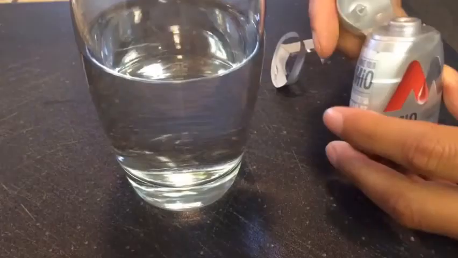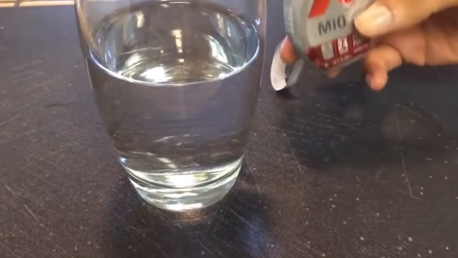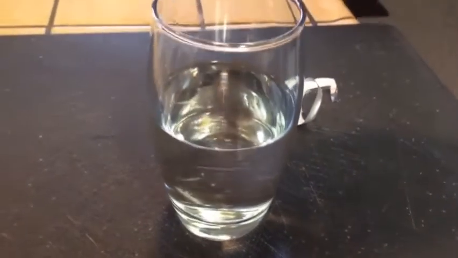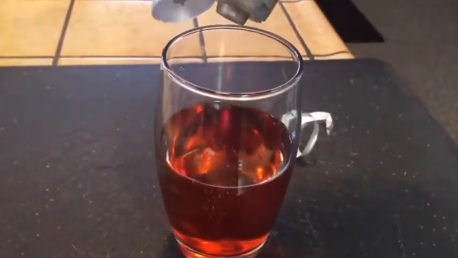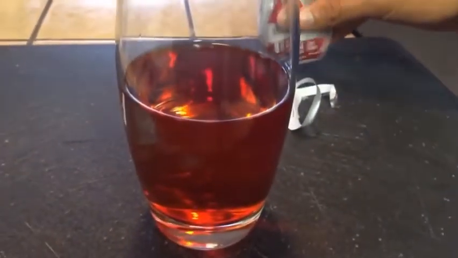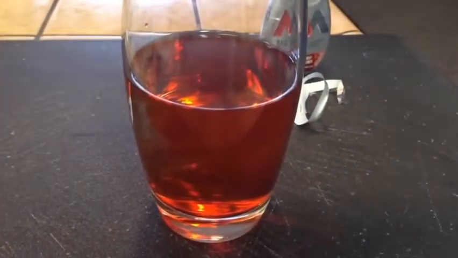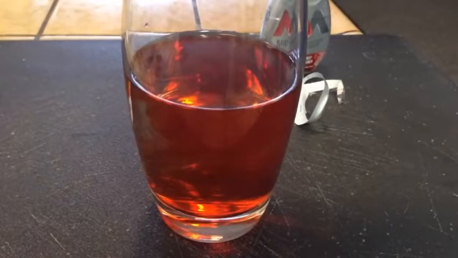On the other hand, this is an example of a solution. When I take this flavor and I squirt it into a cup of water, it makes a solution. Why is this called a solution? This is called a solution because the water and the flavoring are evenly mixed together. Every sip you would take from this cup would taste exactly the same, because the flavor and the water have spread out evenly. Now it's time for you to practice on your own.